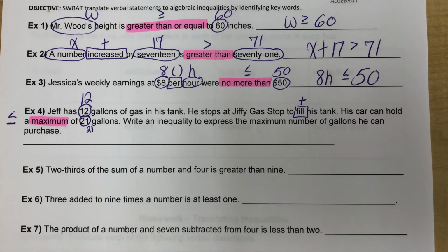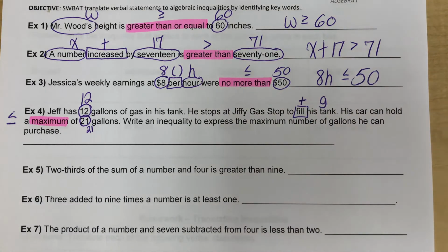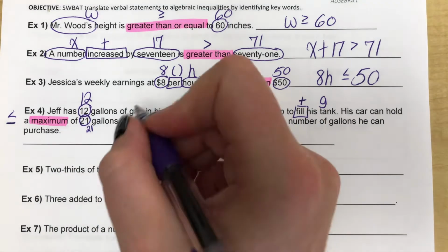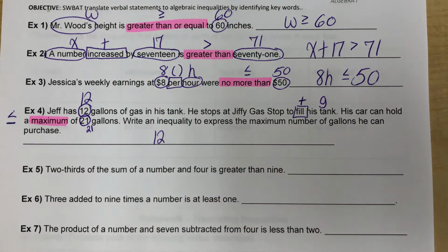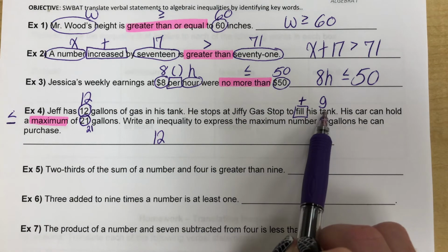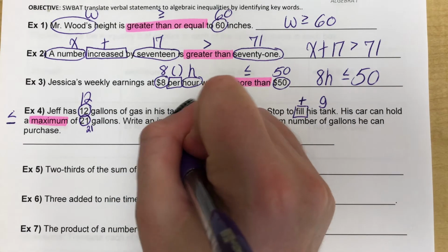So he's adding gas. I'm going to use the, I'm so sorry guys, I'm messing this up for you. I'm going to use the variable G to represent gas. So he has 12 gallons. I'm going to start off by writing the number 12. He stops to fill up his tank. So he's going to add more gas. So what is he adding?